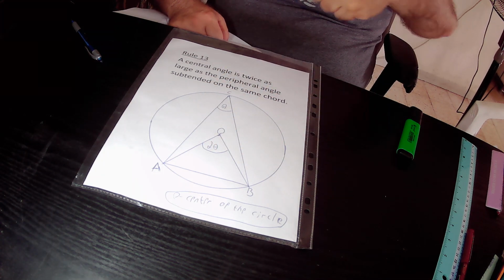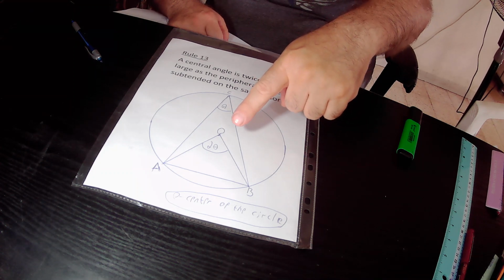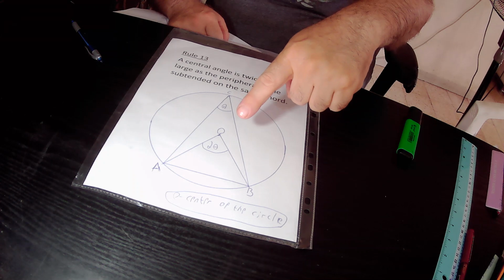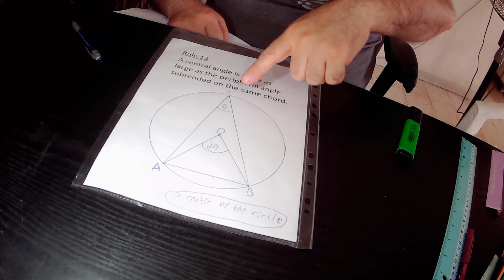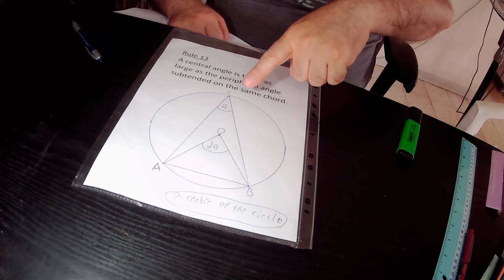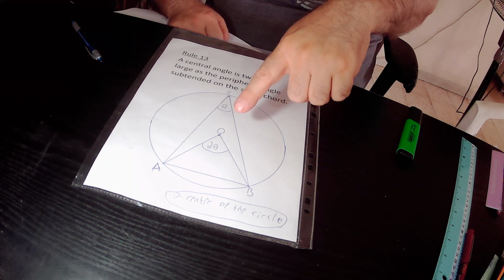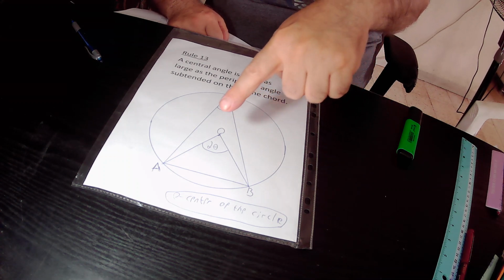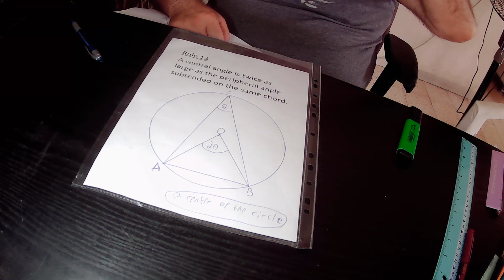According to rule 13, the size of central angle AOB is twice as big as the peripheral angle ACB subtended on the same chord AB. The size of peripheral angle ACB is theta, and therefore the size of central angle AOB must be equal to 2 theta.